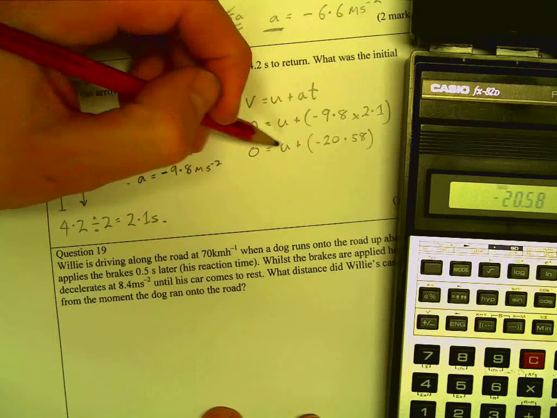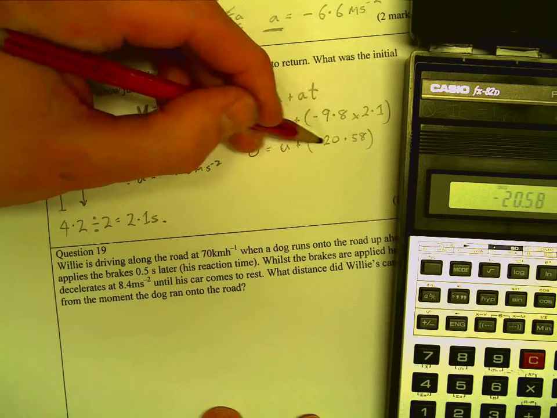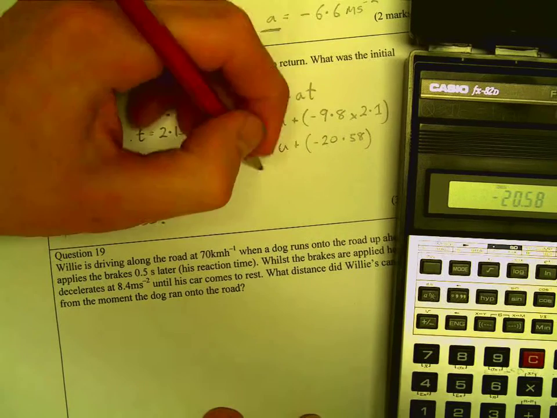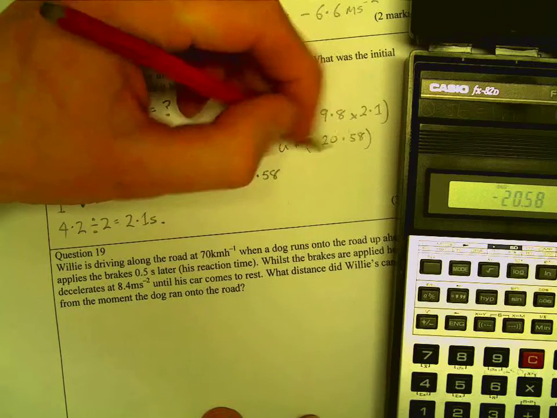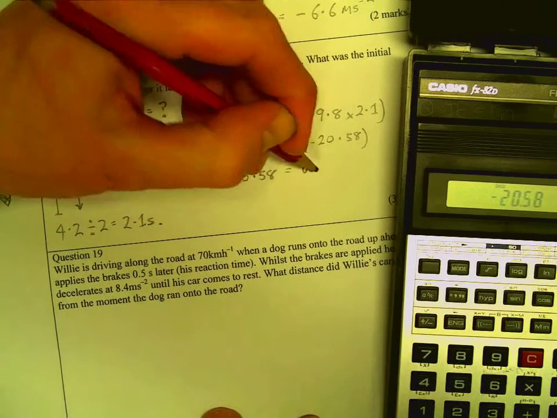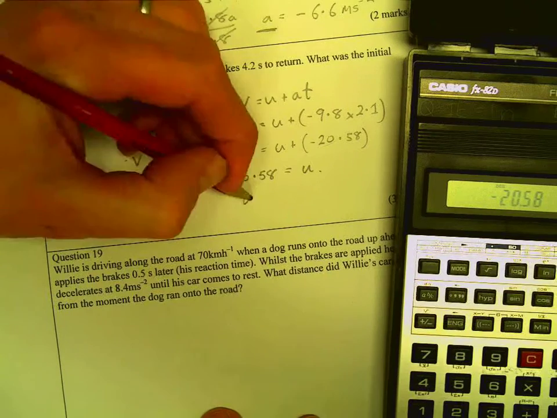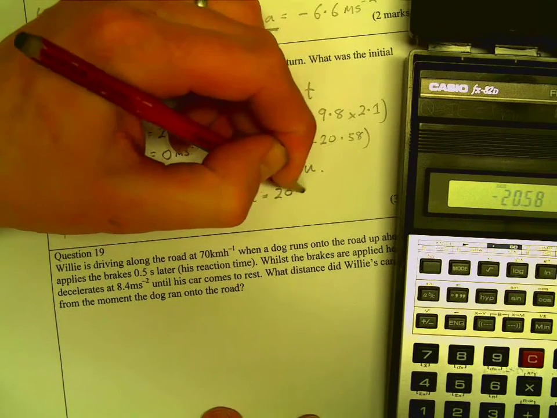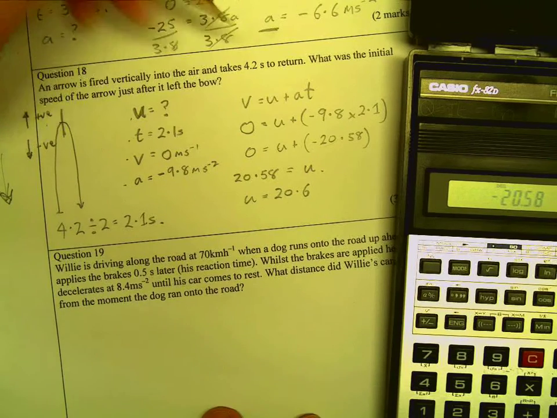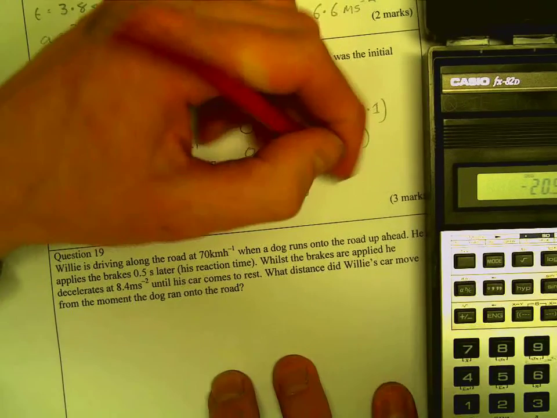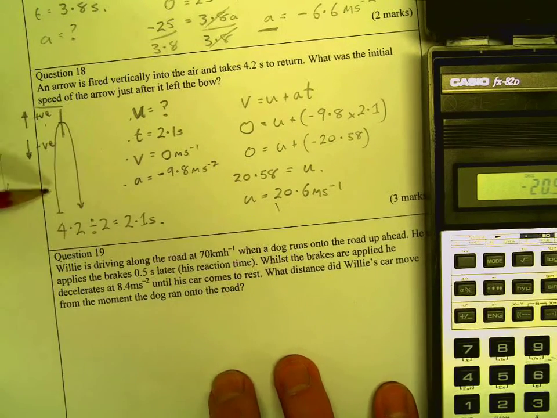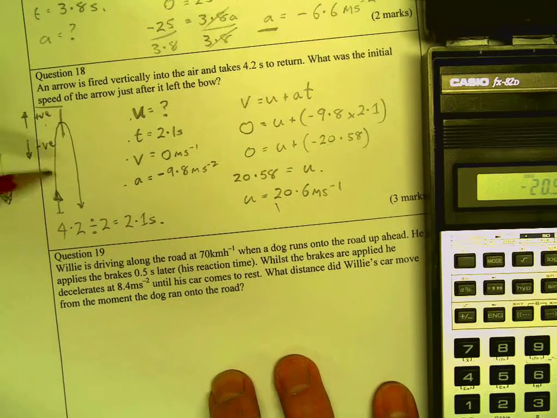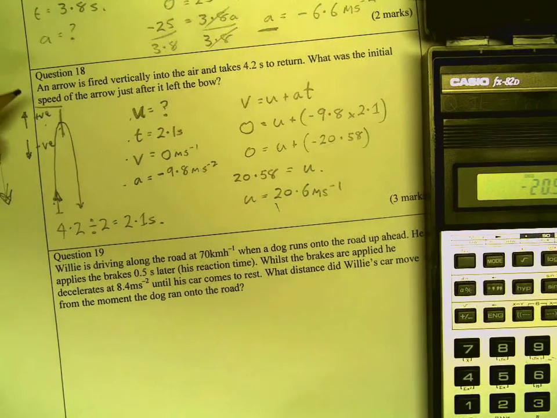Alright, we want U by itself. We need to add 20.58 on both sides, because this is a negative. Adding it to both sides cancels that out and gives us 20.58 on this side, equals U. Right, so U equals 20 point, let's round it up to 6, and what is it? Speed, meters per second. Alright, and it's positive, not a negative, so it's in that direction. Absolutely, if the arrow is going to end up there, it's got to be shot in that direction. So happy with that, 20.6 meters per second.